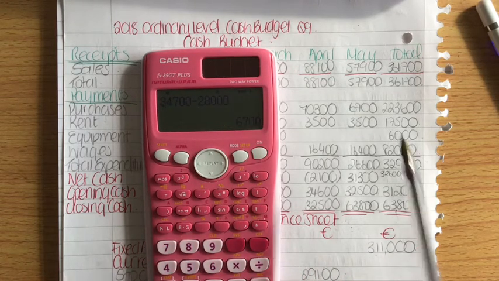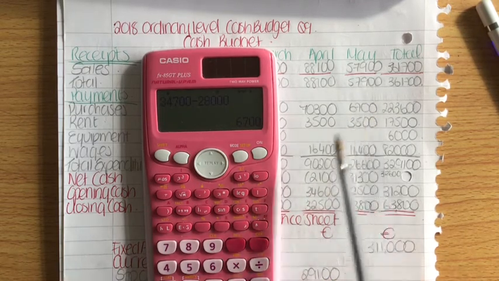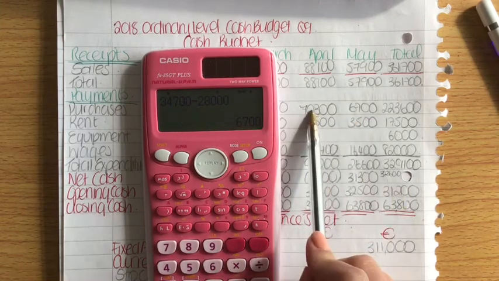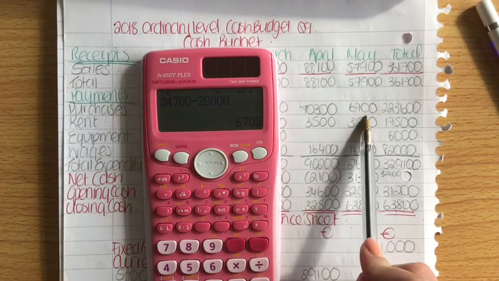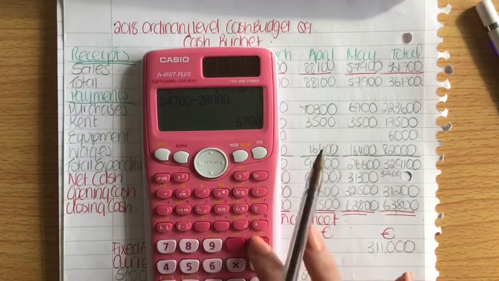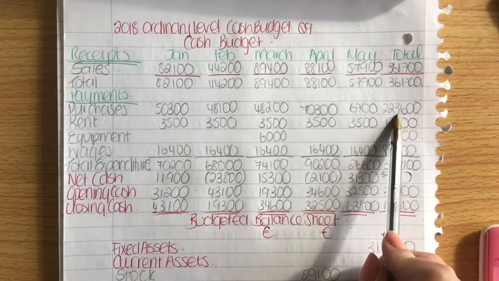So we still owe €6,700, which we will need to pay in May. So be careful when you've got cash purchases, it's going to affect 2 months. You need to add it into the month that you're paying it and take it away from the month after. Okay, so then that allows us to calculate our total of €223,600.